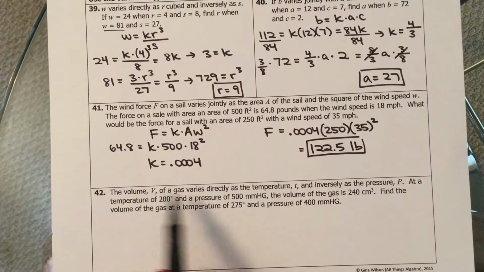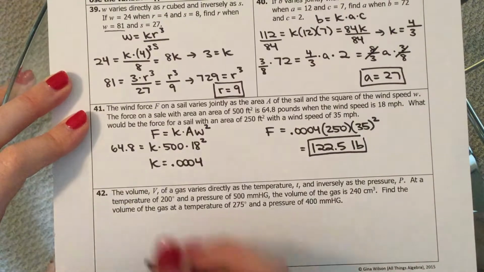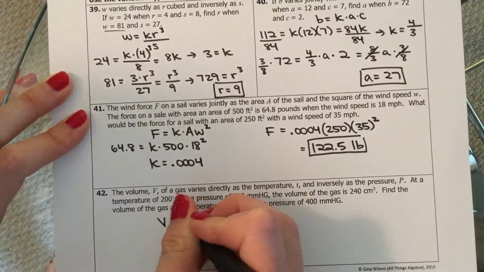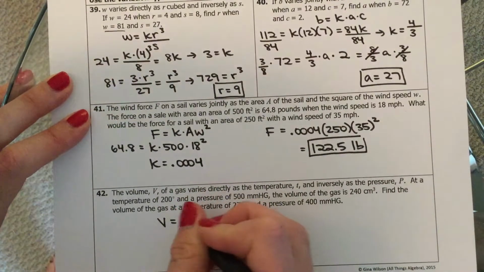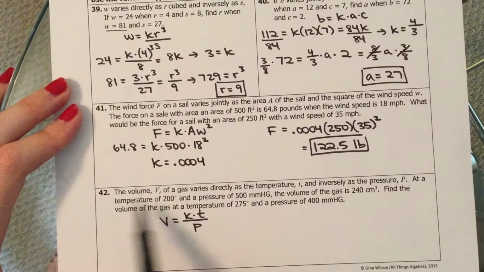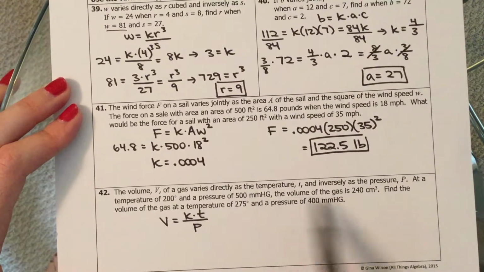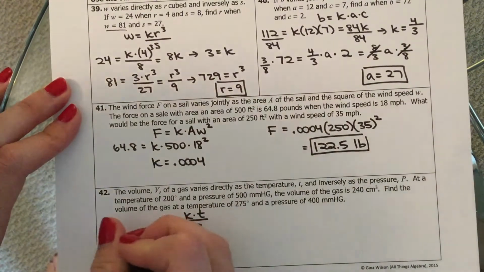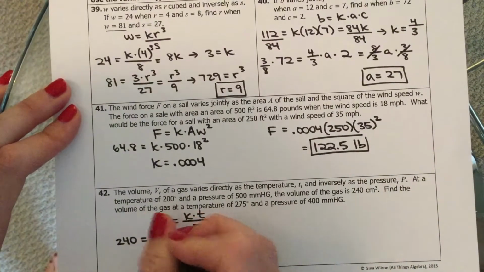So you've got volume of a gas varies directly as the temperature and inversely, so a combination here. So volume varies directly as the temperature and inversely as the pressure P. So that's your setup. We have an initial set of information that we can use to solve for K. So at a temperature of 200, so that's T, pressure of 500, that's P, the volume is 240. So let's sub all that in. So 240 is V. We do not know K.